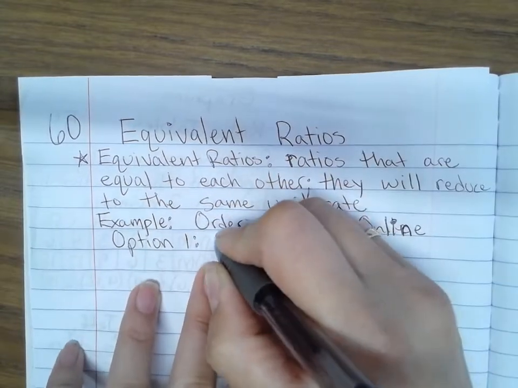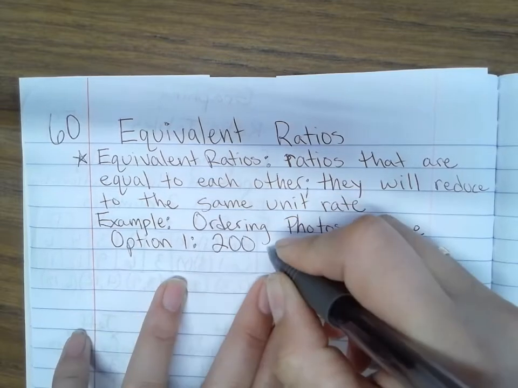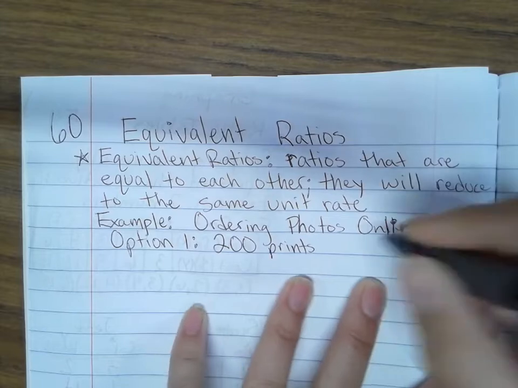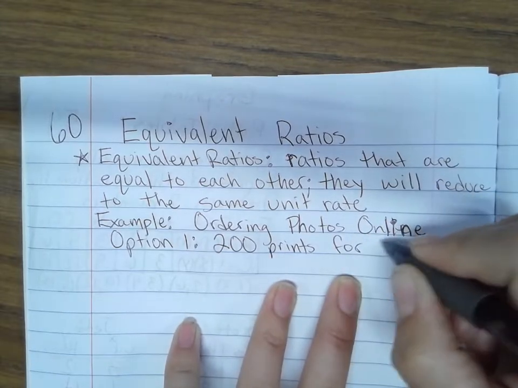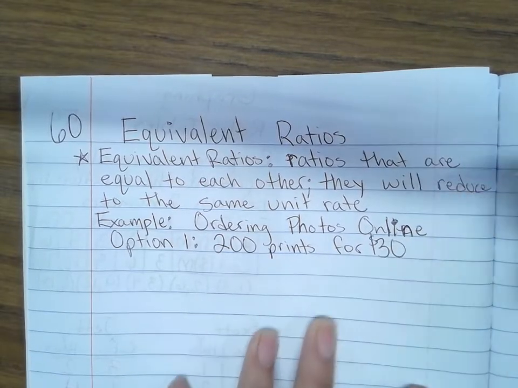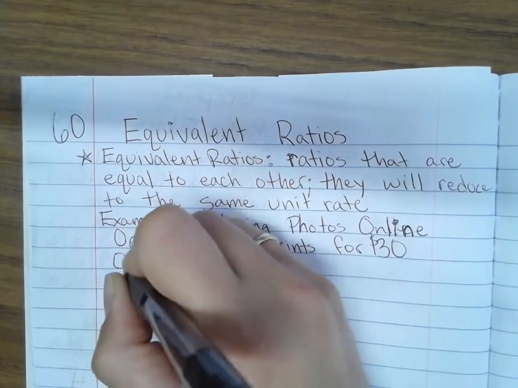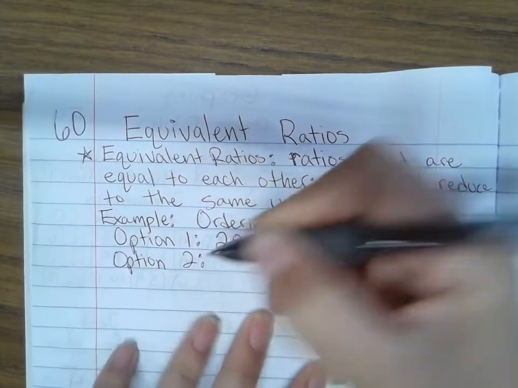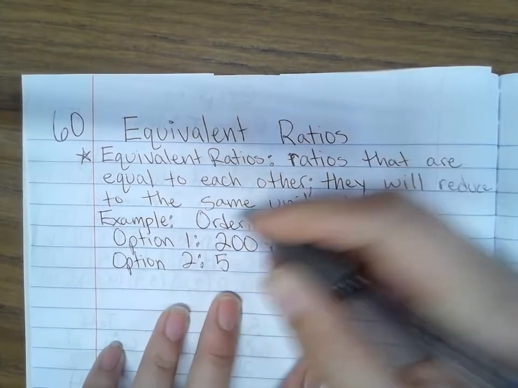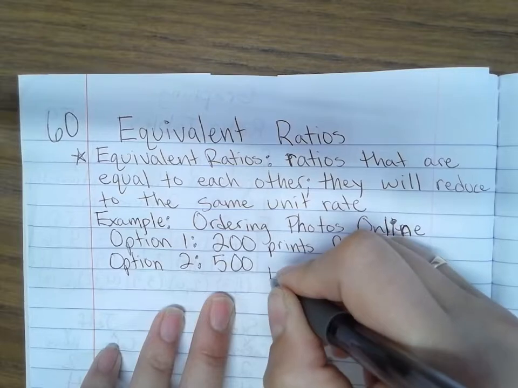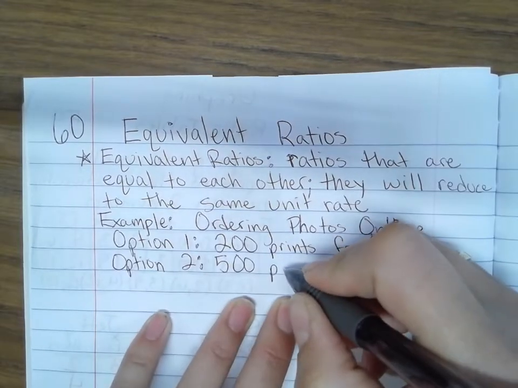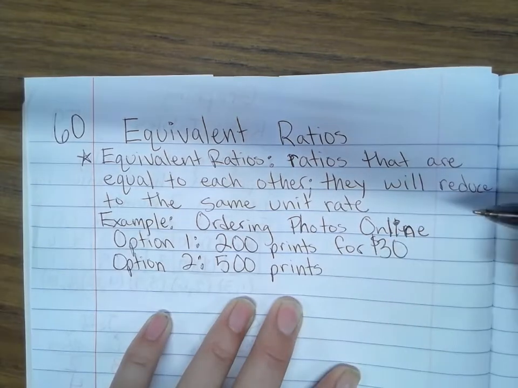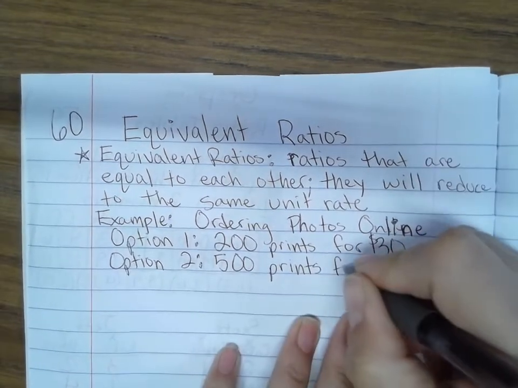You can order 200 prints for $30. Option two. You can order 500 prints for $75.